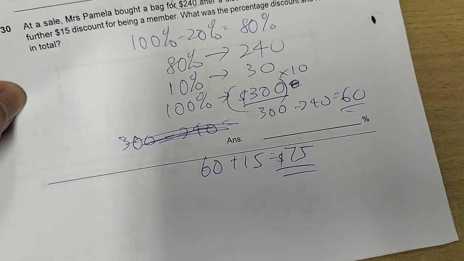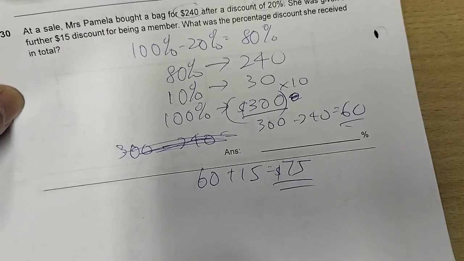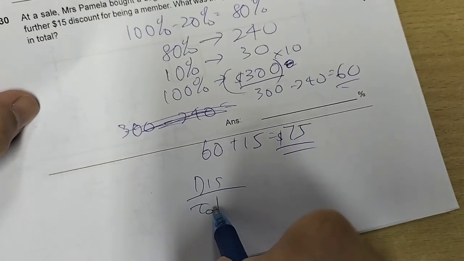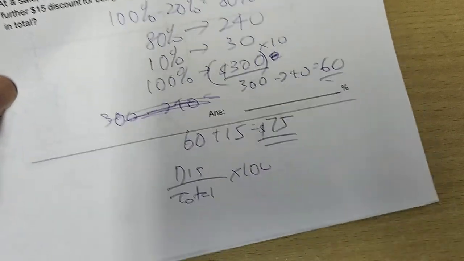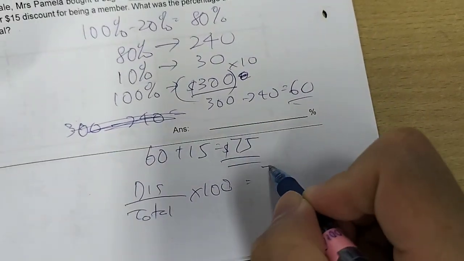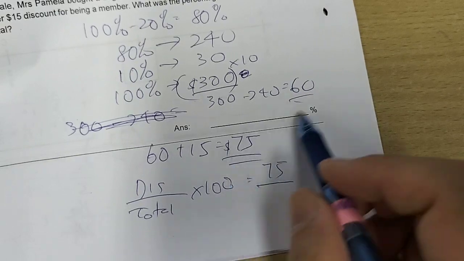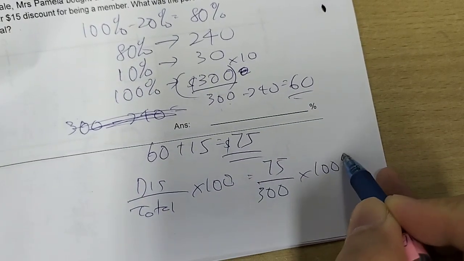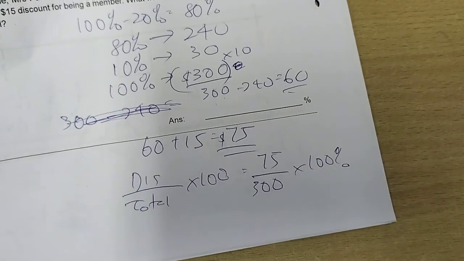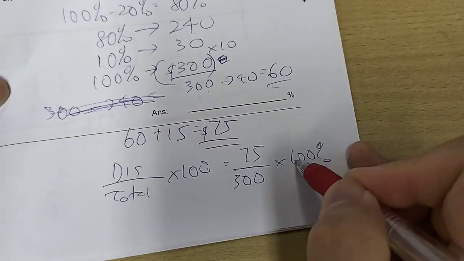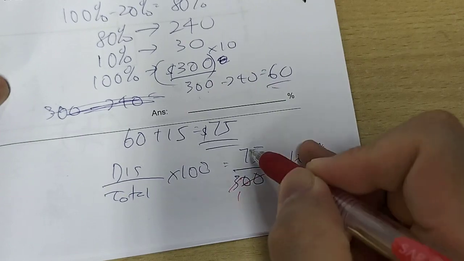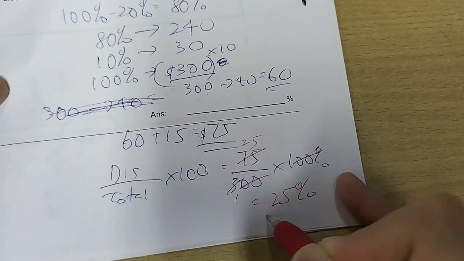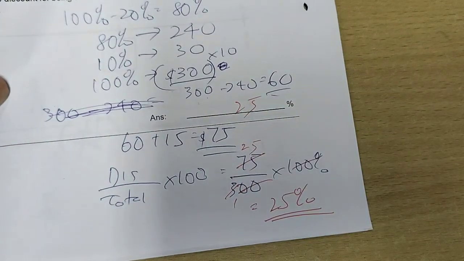So what was the total amount of discount she received in terms of percentage? We put discount over total times 100%. Discount will be 75. Total is 300. Then times 100%. We simplify this, divide by 3. So 25% is the answer.